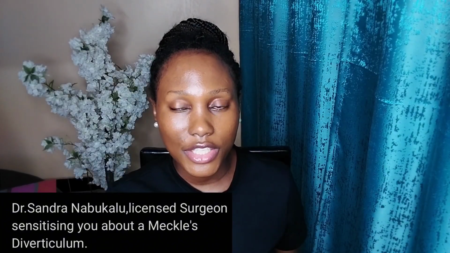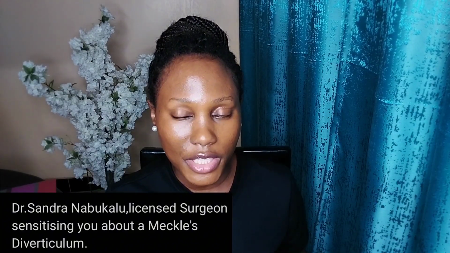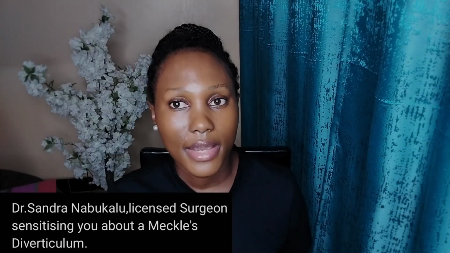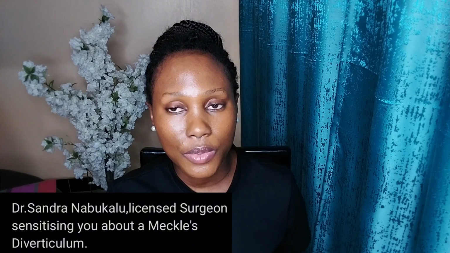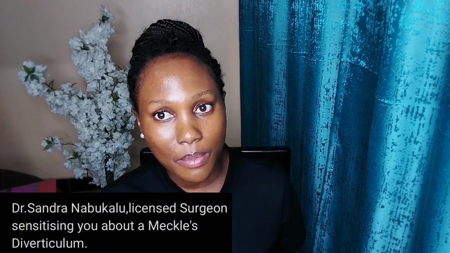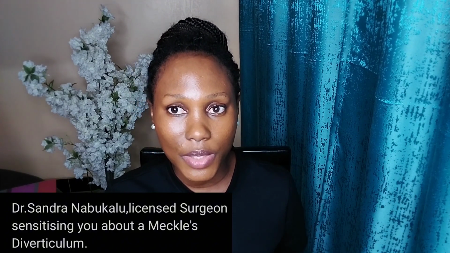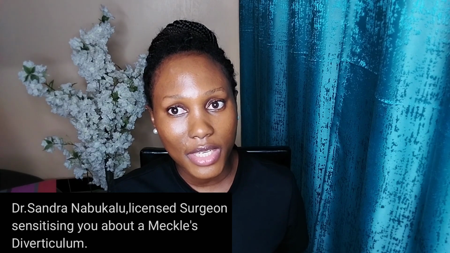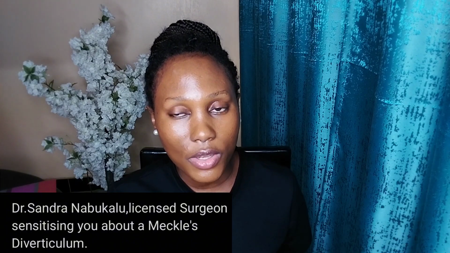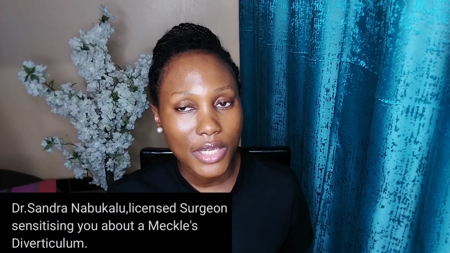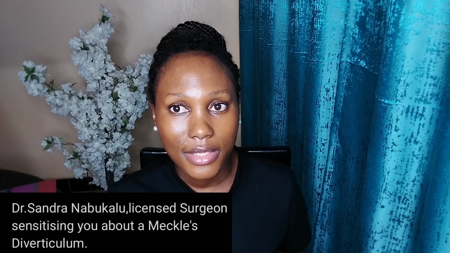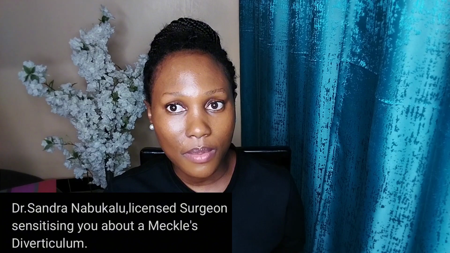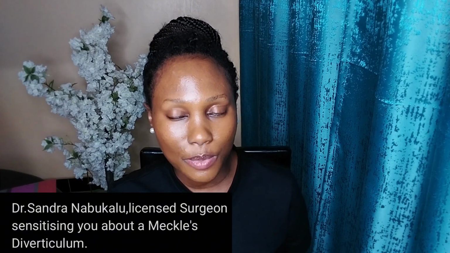Meckel's diverticulum can also have two types of ectopic tissues, for example, gastric tissues and pancreatic tissues. Ectopic tissues simply means tissues that belong to other parts of the body existing in areas they shouldn't exist. In our context, we expect tissues of the small intestine in the Meckel's diverticulum, but we tend to have tissues of the stomach and pancreas, and this is responsible for some of the symptoms and complications that we see in these patients.